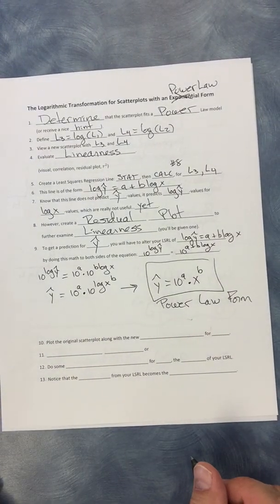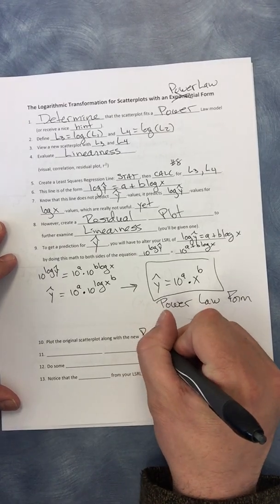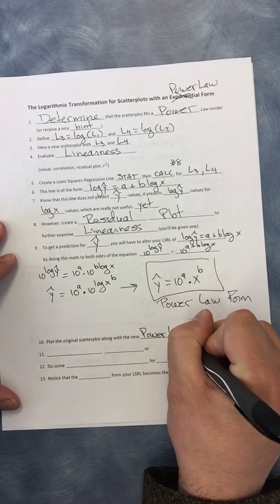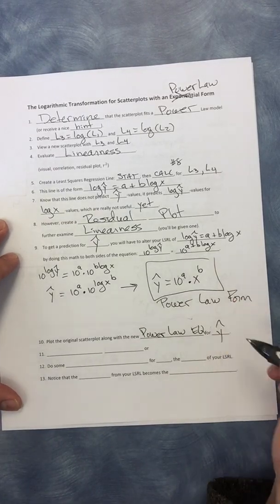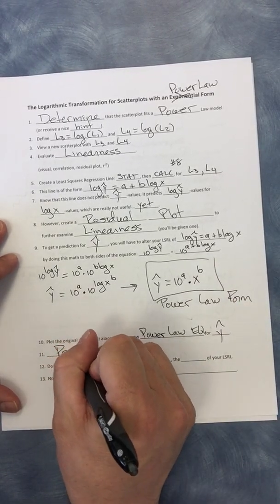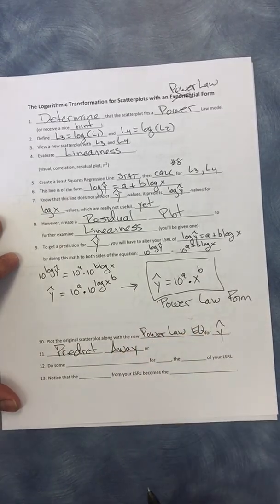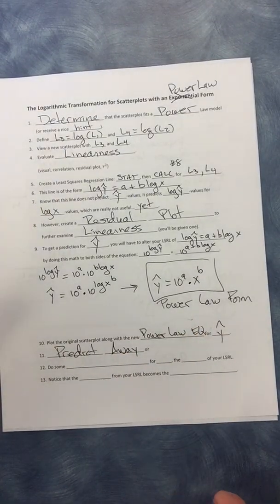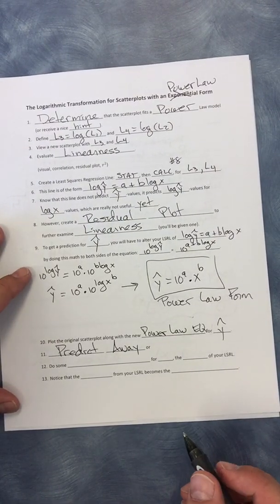All right. Plot the original scatter plot along with the new power law equation. I'll just put EQ right there for y hat. Then predict anything you want, unless, of course, you go about predicting extrapolation and you're just being silly. I almost called you stupid, but you didn't do it, so it just didn't seem appropriate.